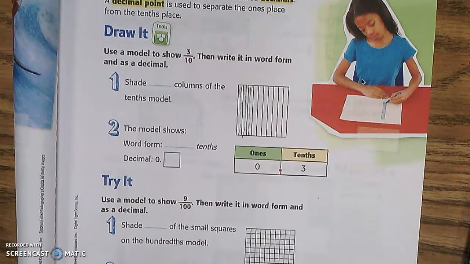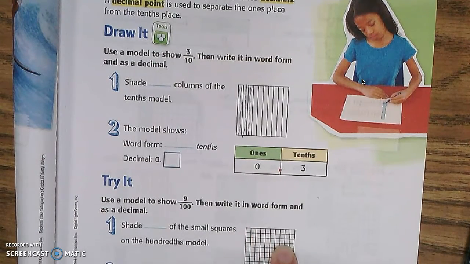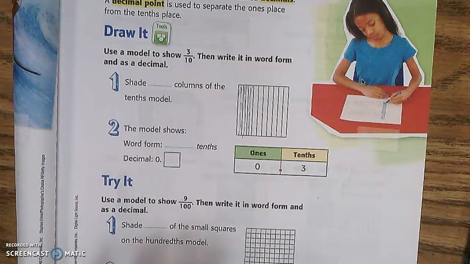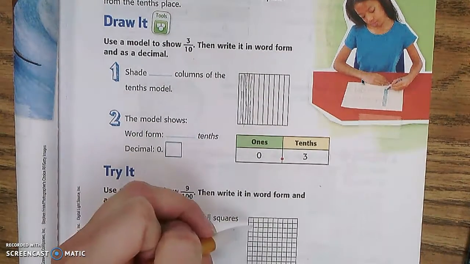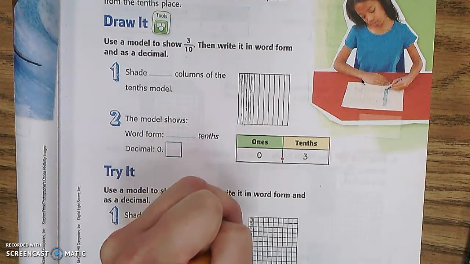And then we talked about how if this shape is one whole, and in this book, this shape is normally one whole, or it's 100, depending on if we're talking about whole numbers or decimals. When we deal with decimals, this is one whole. 9/100ths of that one whole means that if each one of these is 1/100th, I need to shade in nine of them.